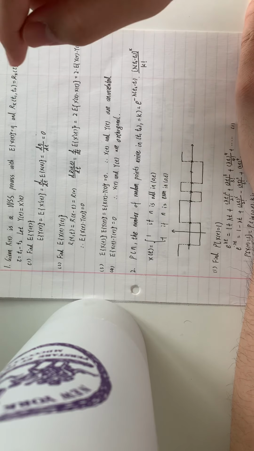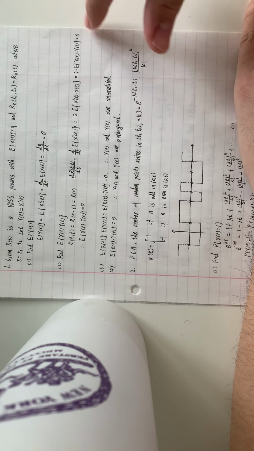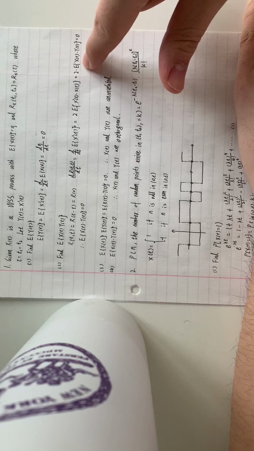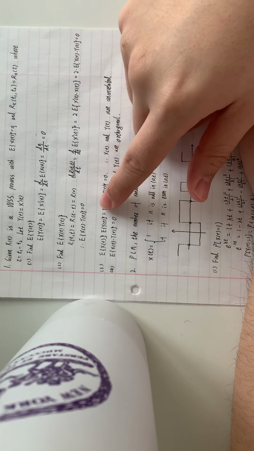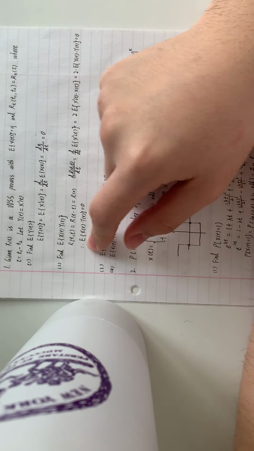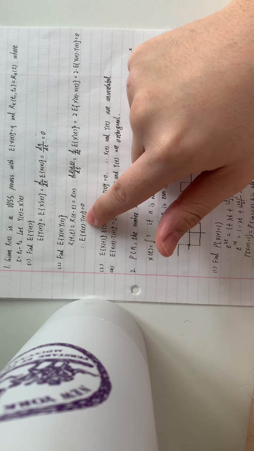And we can know that this part is equal to 0 because the expectation of y of t is equal to 0. So as a result, the expectation of x of t multiplied by y of t is equal to 0.